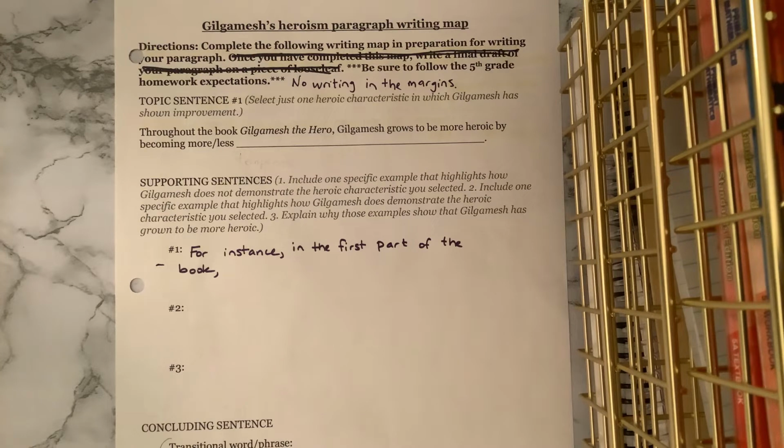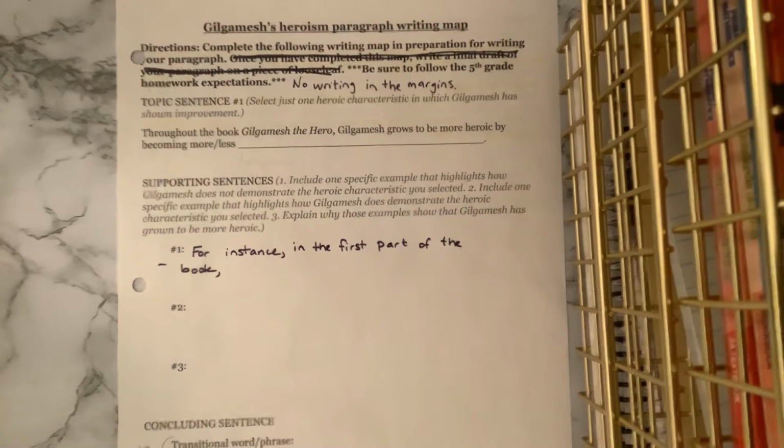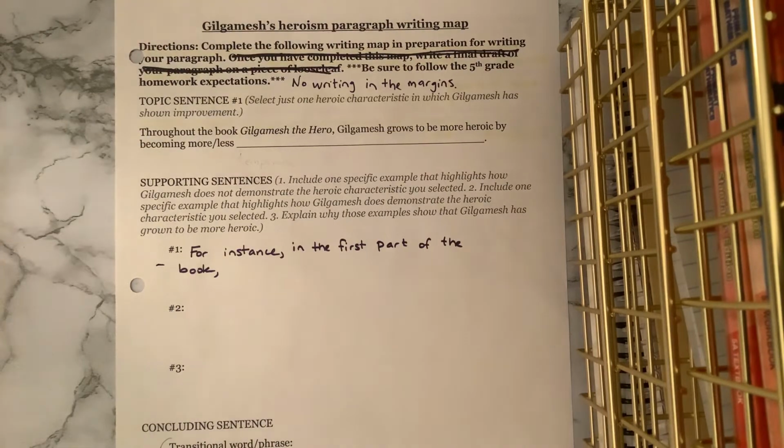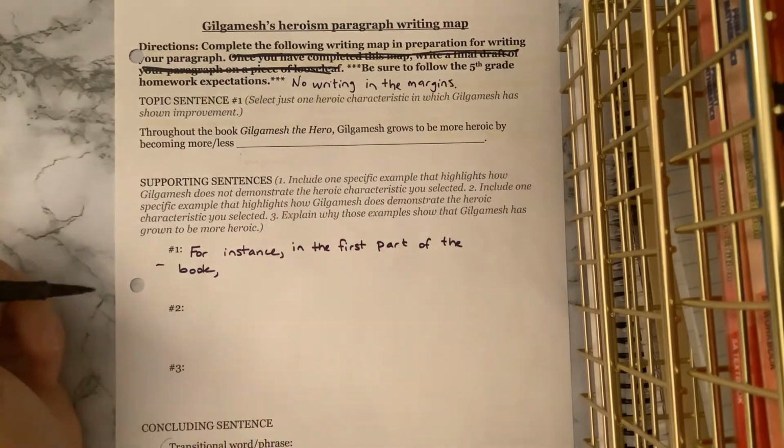You can't just say, for instance, in the first part of the book, those stones are orange, not gold. That's going to need more context. You'd have to say, for instance, in the first part of the book, Gilgamesh yelled at his people by saying, fill in the blank, okay? So pause, finish this sentence, and when you're ready, come on back.